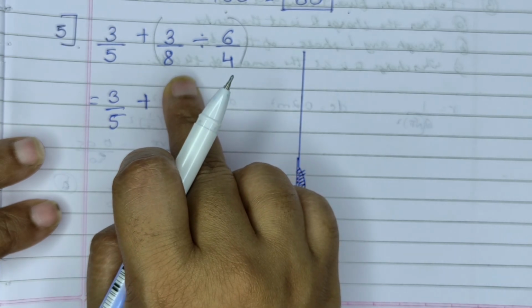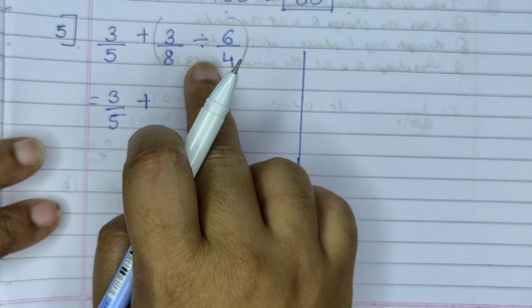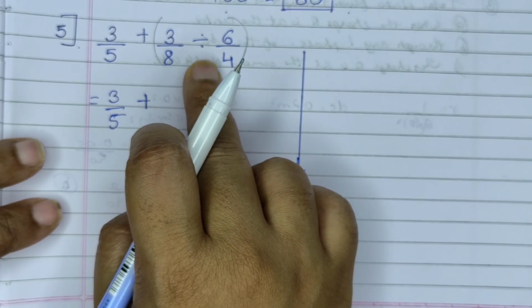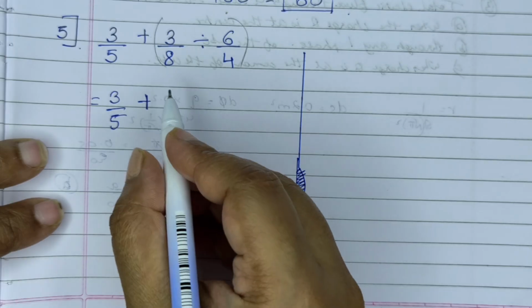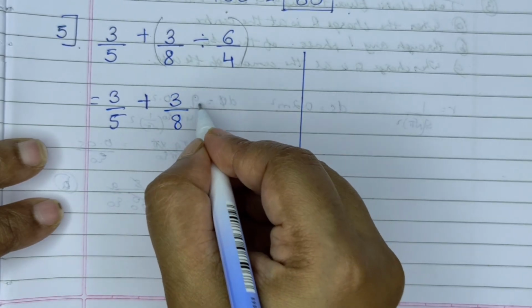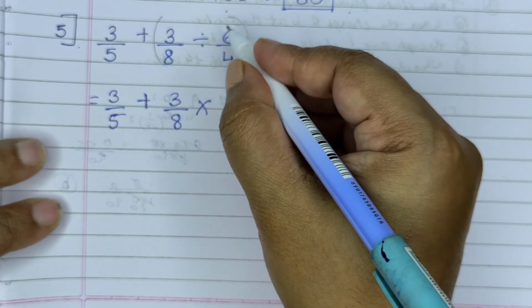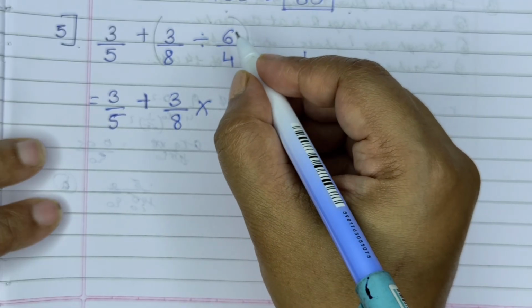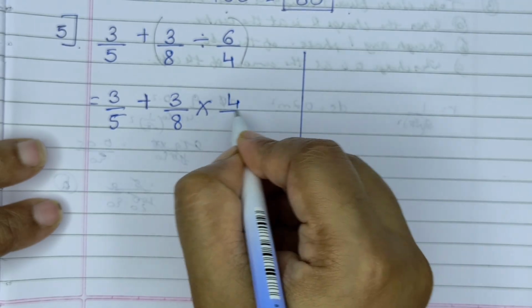Now in the first practice set of this chapter we have learned division. When there is a division and when we have to write it into multiplication, what do we do? Write the left hand side as it is. So first you write 3 upon 8 as it is, and when you write division into multiplication, we have to write the reciprocal of this side. What is reciprocal? That is the multiplicative inverse. 6 upon 4 will be 4 upon 6.